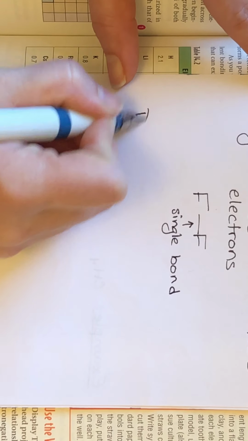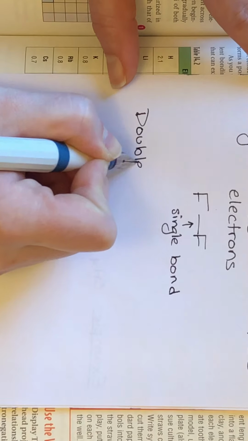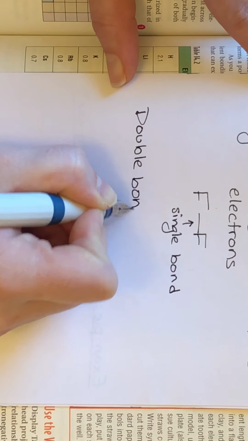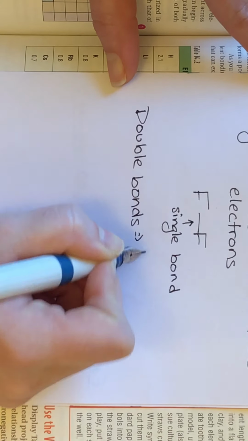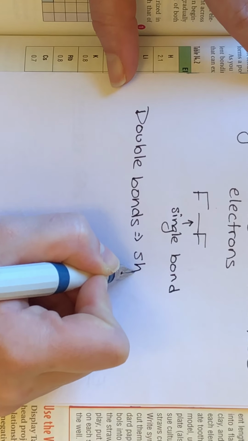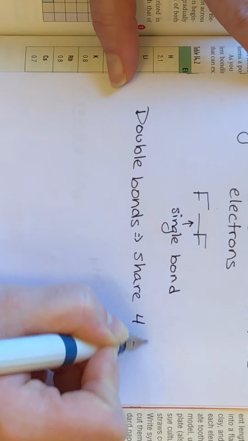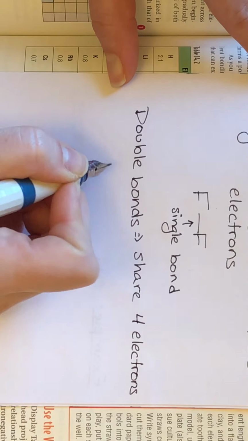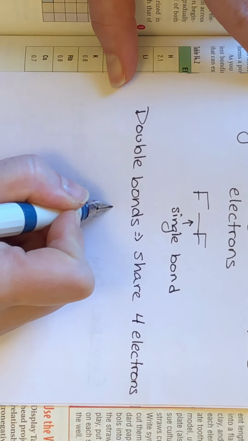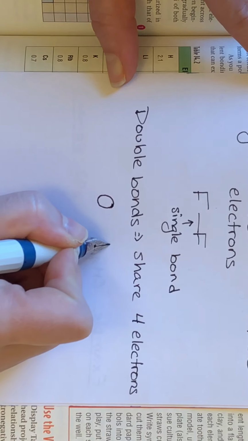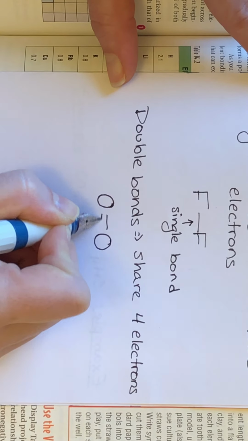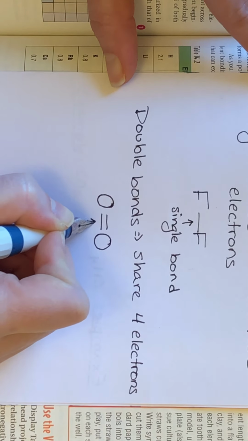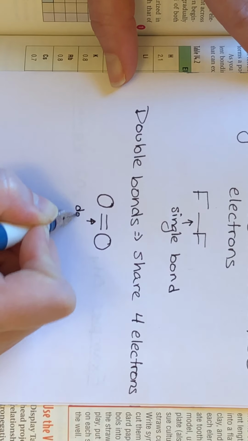We can also have double bonds, and double bonds share 4 electrons. An example of a double bonded molecule would be O2, oxygen, has 2 bonds. We show it just like that. That's a double bond.